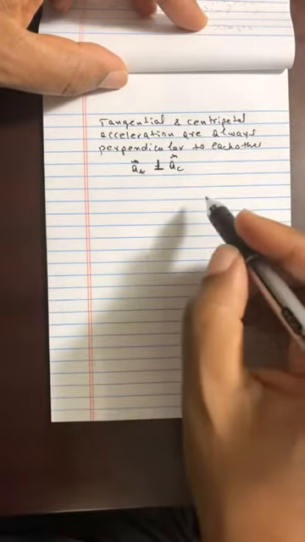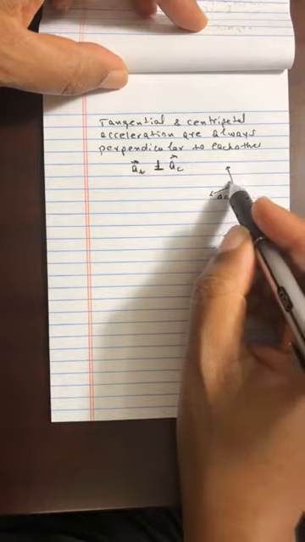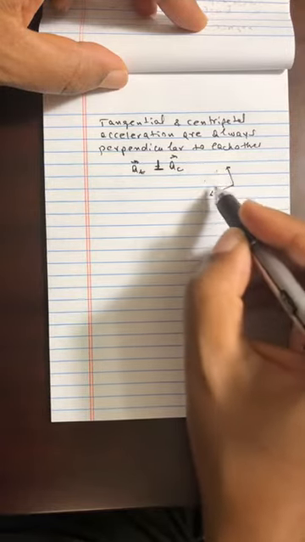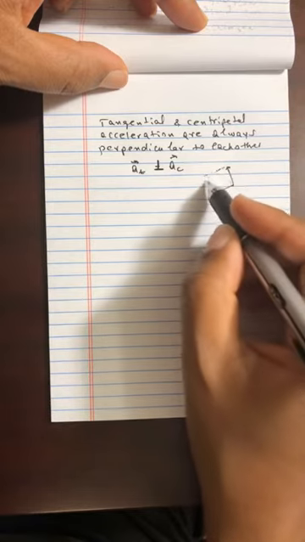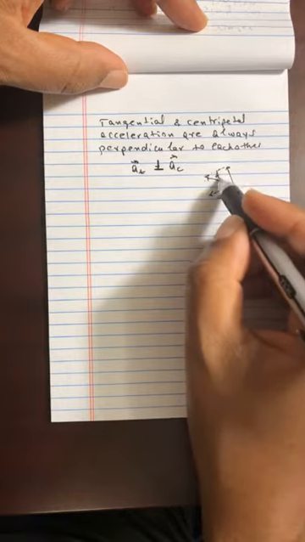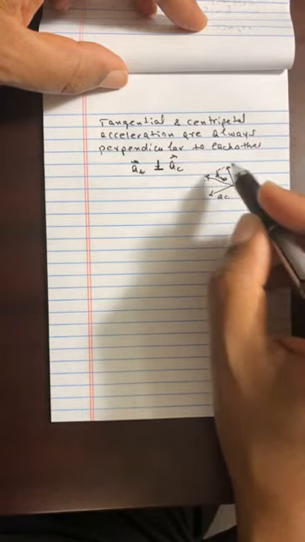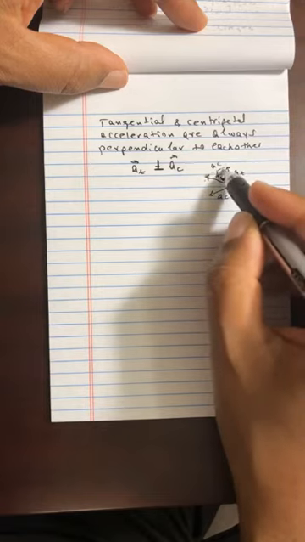So how do you find the net acceleration? They're perpendicular to each other. Let's say this is our AC, and this is our tangential acceleration AT. The net acceleration is over here. Let's call it A net. This is AT, this is AC, and this is 90 degrees, so we can use the Pythagorean theorem to get the net acceleration.